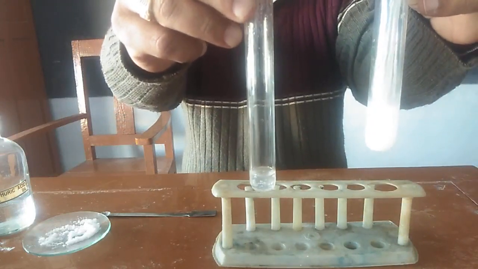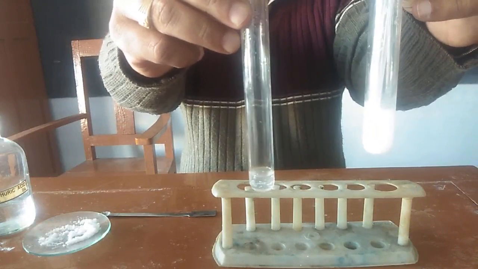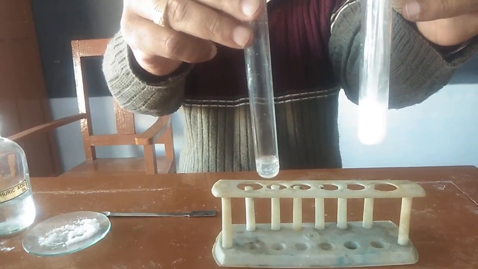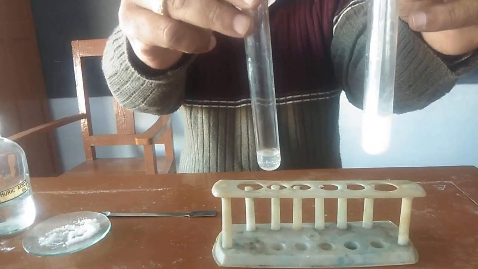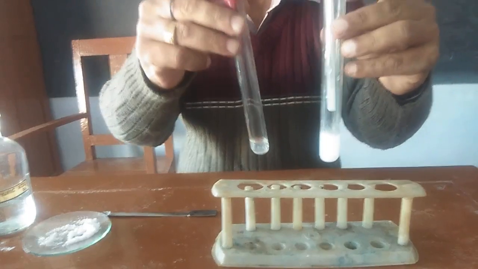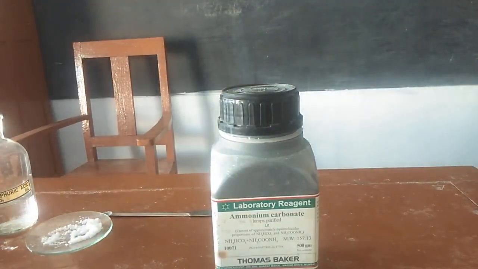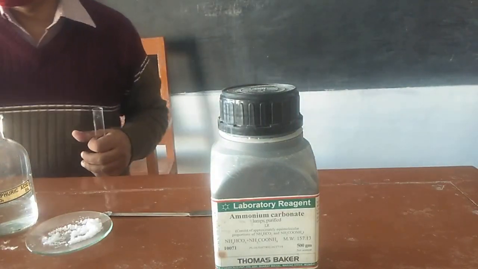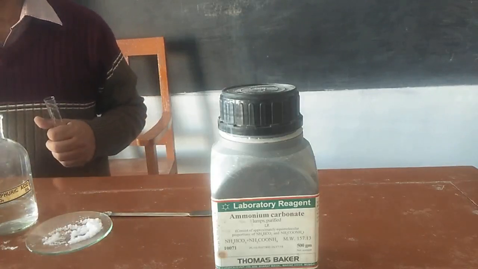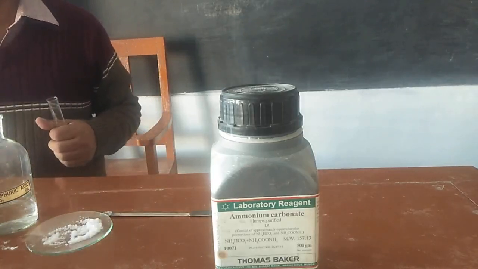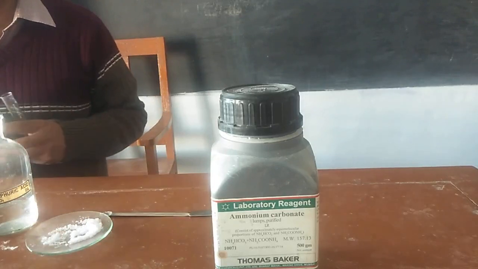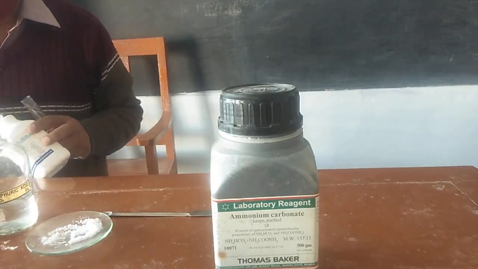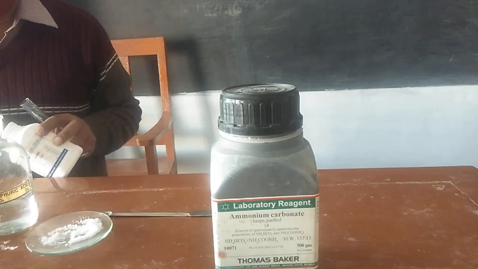Now, if we pass this carbon dioxide gas in excess, the milkiness of the lime water will disappear, due to the formation of calcium bicarbonate. So, the preliminary test of carbonate ions can be done with the help of dilute H2SO4, and the confirmatory test is done with lime water. You have seen how lime water turned milky when we were passing carbon dioxide gas through it. So, this is also a test to detect the presence of carbon dioxide gas.